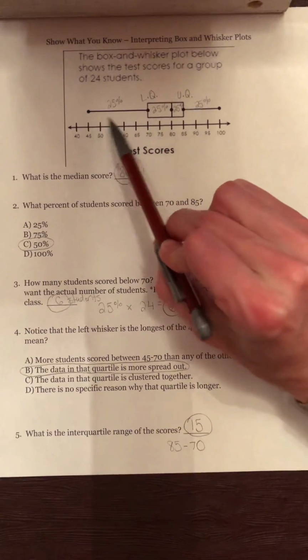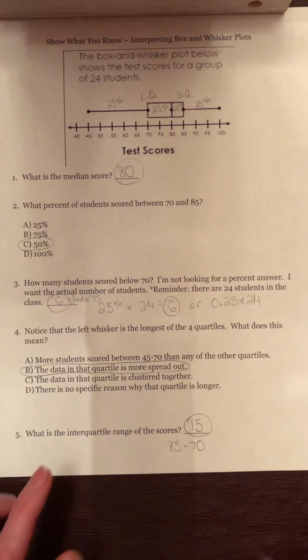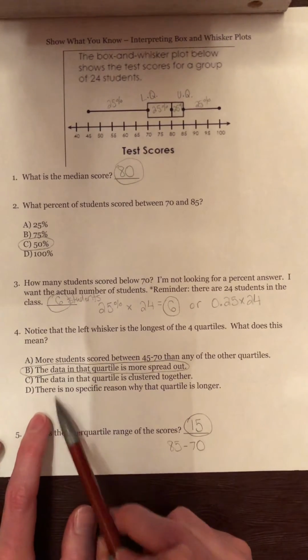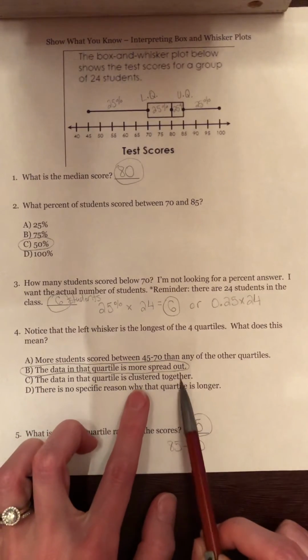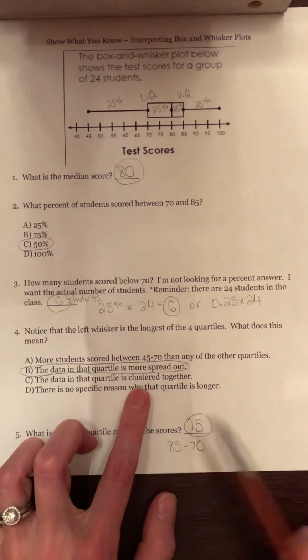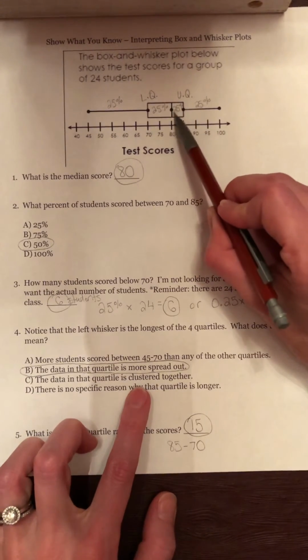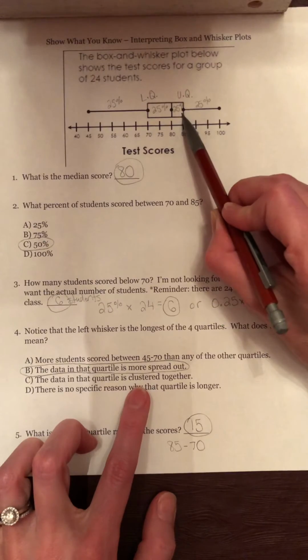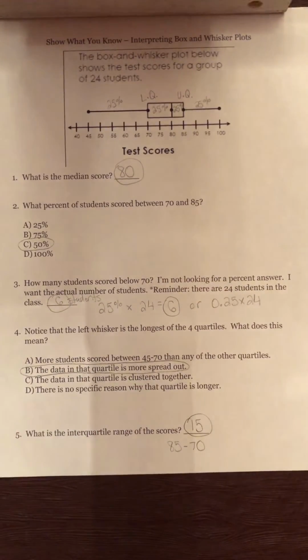The sizes of the quartiles represent how clustered together or spread out the data is. So let's talk about why C and D wouldn't work. C says the data in that quartile is clustered together. Well, that wouldn't be the case. This quartile right here, the third section, looks like that section is more clustered together, but definitely not this one because it is so spread out. And then D says there's no specific reason why that quartile is longer, and that's not true either.